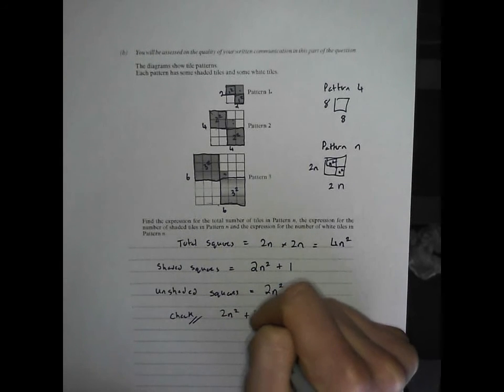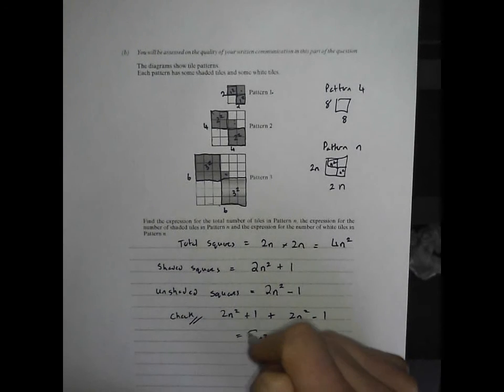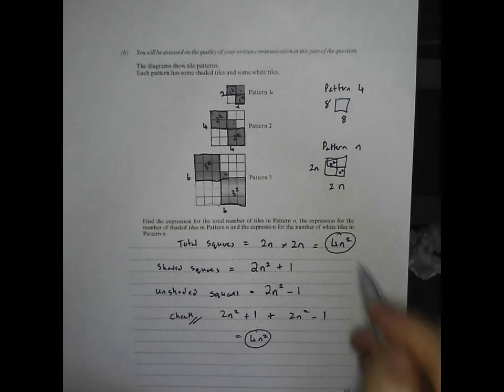But we can check it with algebra. Our total number of shaded squares is 2n squared plus 1, and our total number of unshaded squares is 2n squared take 1, and if we add them together, we get 2n squared plus 2n squared, which is going to give us 4n squared, and we get a 1 take a 1, which disappears to leave us with 4n squared, which is exactly what we hoped it would be. So there are your answers to what I thought, but I'm a big maths geek, was a lovely question.